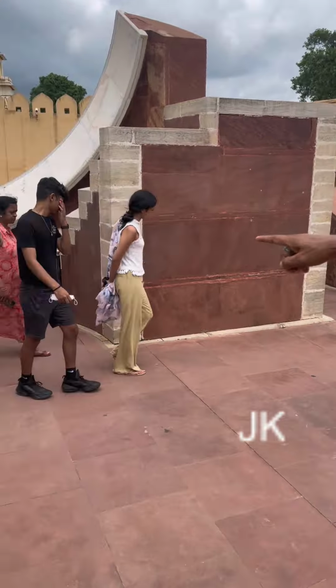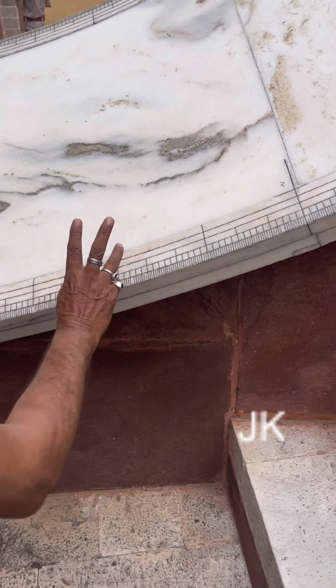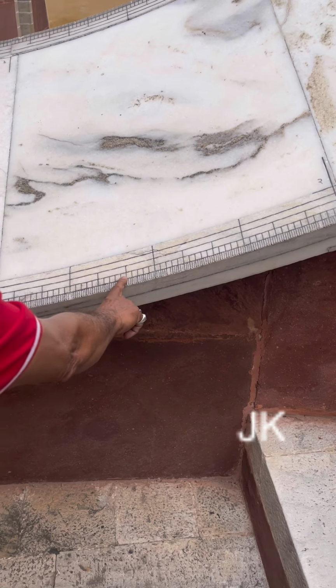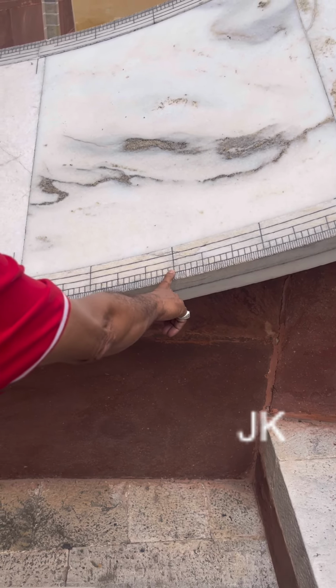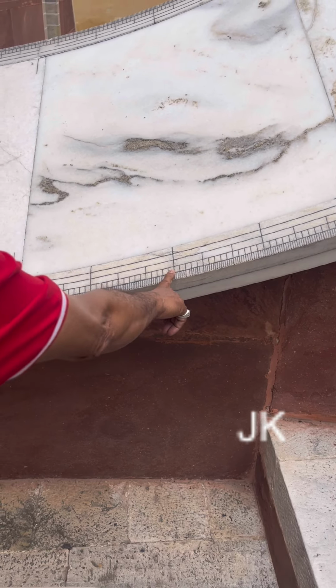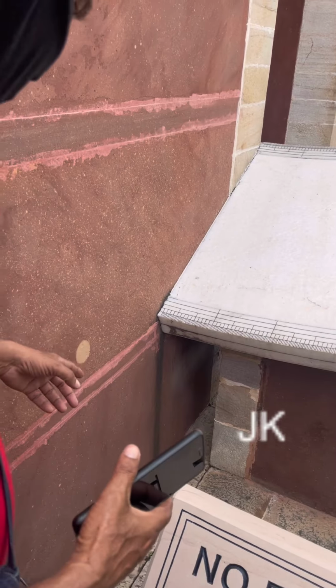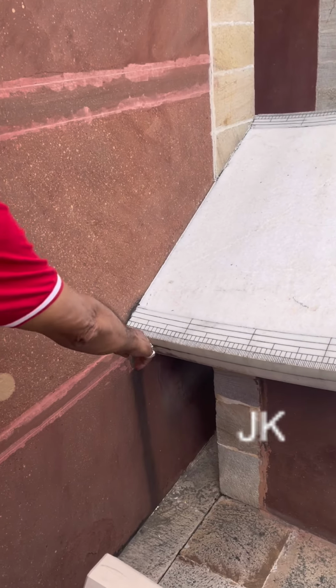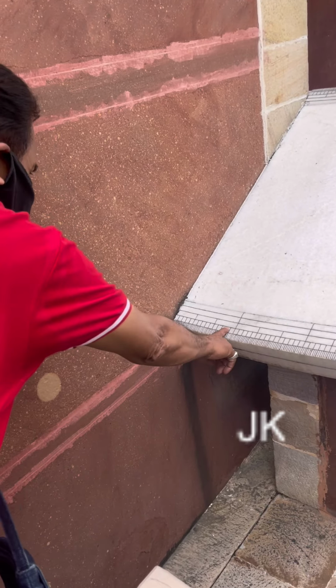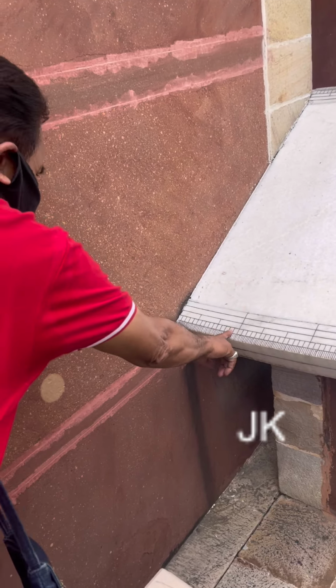So you see that this is the slab for 1 hour. 1 hour is divided into 4 parts: 15, 30, 45, 60. Then 3 parts: 5, 10, 15. These are minutes. Then 5 parts, 1 to 5 minutes. And now the shadow is falling here, at 5, 10, 14, at least 15. Now the shadow is falling on this area, 15.